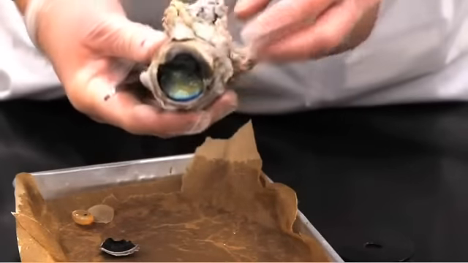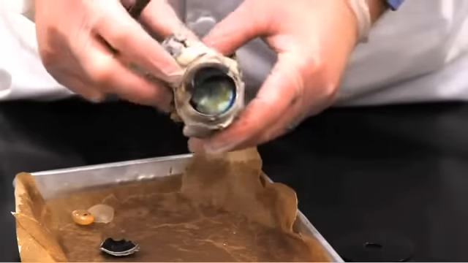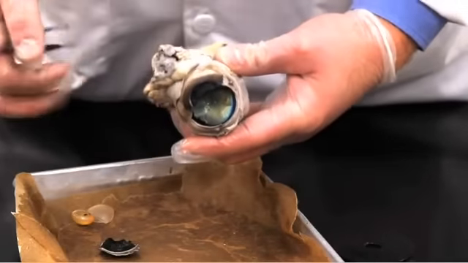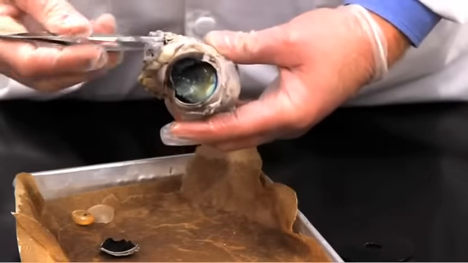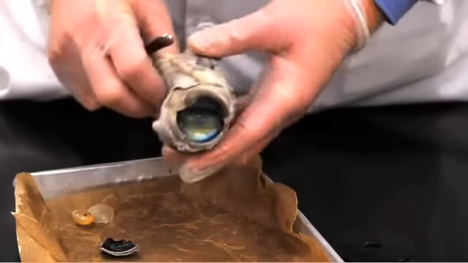Again, what we would look for is this structure on the eye, which would be the lacrimal gland, which is superior and lateral on the eye. So this would have to be the right eye, since that's the lacrimal gland. And we can see that muscles and fat surround the orbit of the eye all throughout.